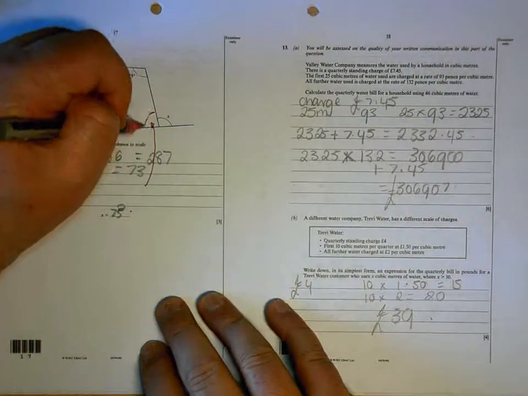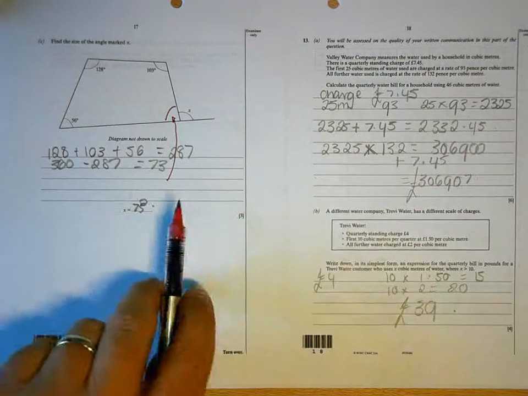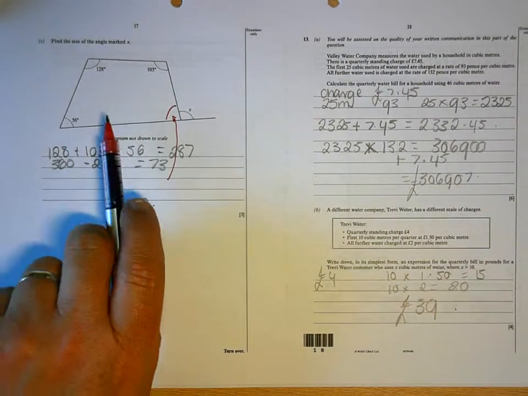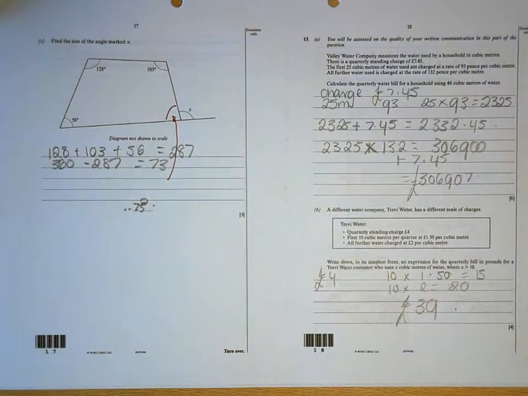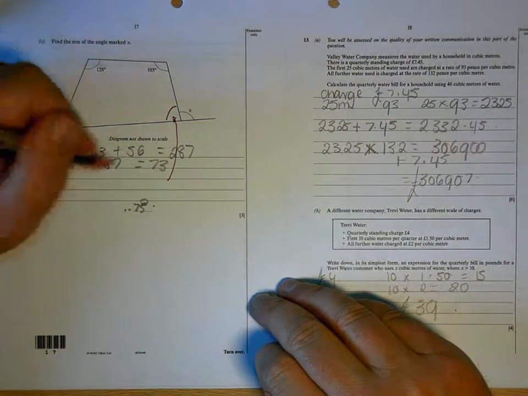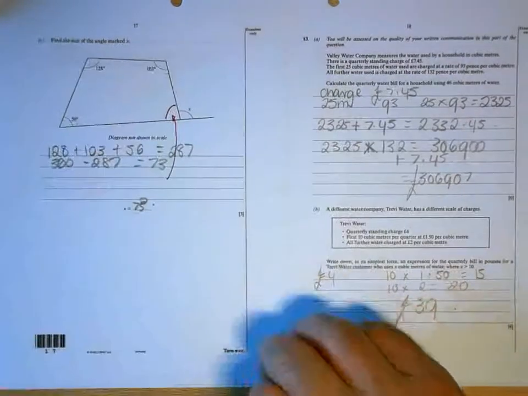73 degrees is that angle there. So you've worked out that you've added those together, you've taken away from 360, because angles inside a quadrilateral, a four-sided shape, add up to 360. So you've added those up, taken away from 360, gives you 73.